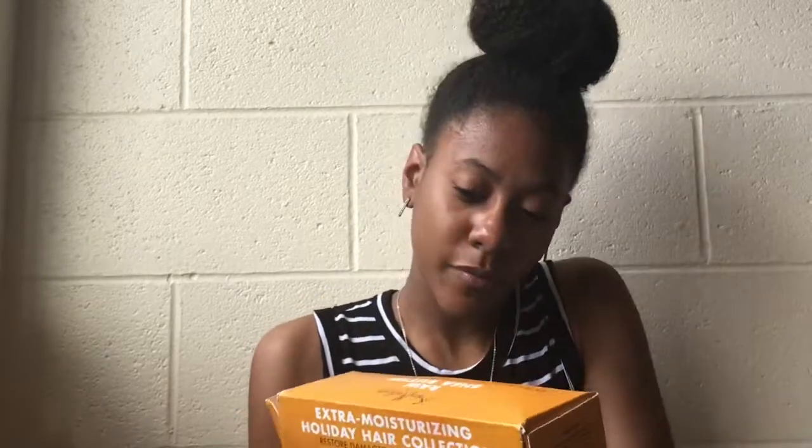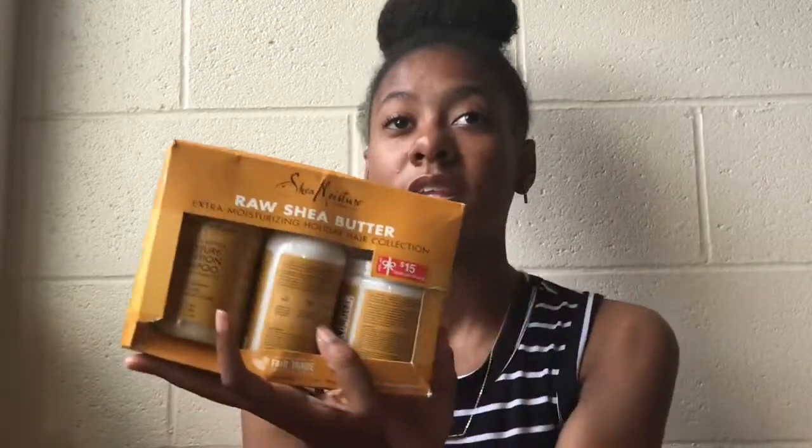What I tend to shy away from with my low porosity hair is heavier products, unless it's the colder months. When it's colder, your hair needs that heavier moisturizer. What I have not used yet, because I got it during Christmas since they know I love Shea Moisture and I have natural hair, is the raw shea butter line.